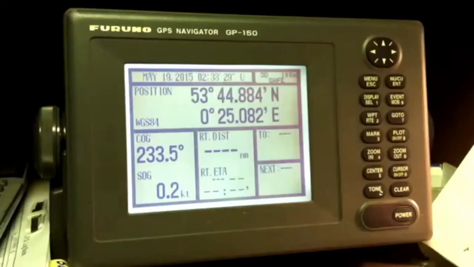So we will be showing you the basic GPS operation of the GP150 GPS device.